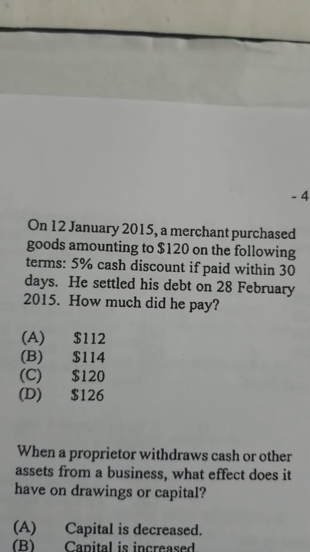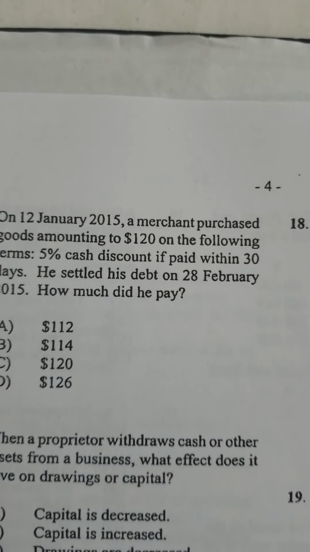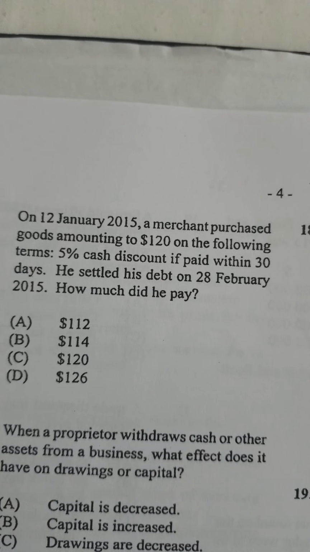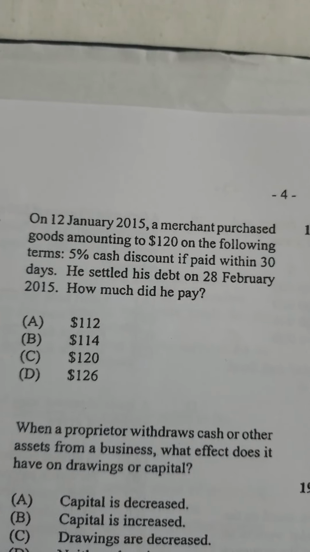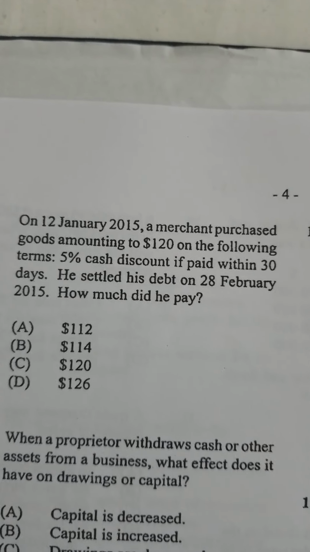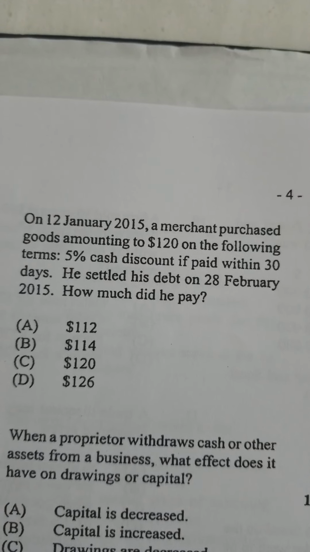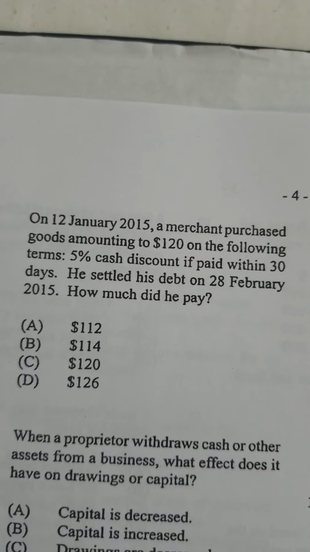All right. So it is saying that the merchant purchased goods amounting to $120 and is given 5% discount. Now, he has a time period of 30 days to pay, right? He says the term 5% cash discount if he paid within the 30 days. So if he pays within the 30 days, then he will receive the cash discount.